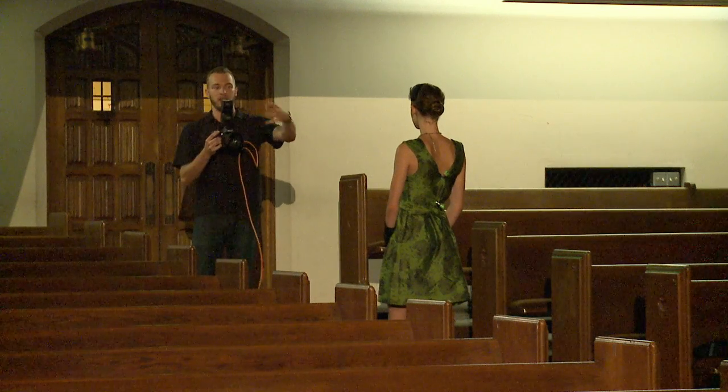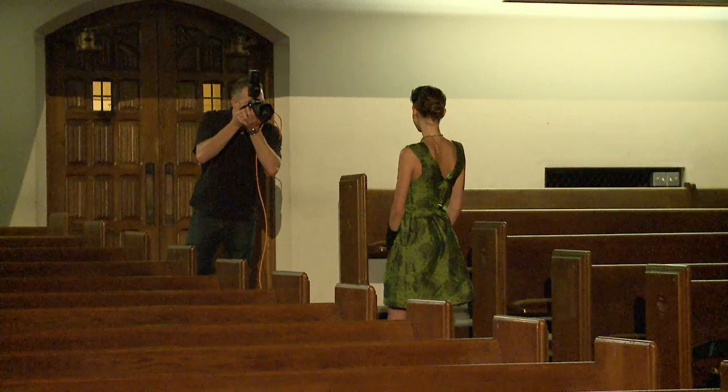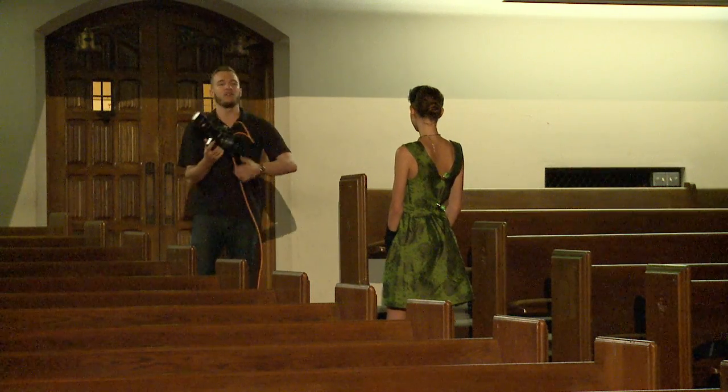Basically, rather than hitting her directly in the face with our flash, I'm just going to turn it up, bounce it off the ceiling here. Same kind of deal. Taking the next photo, and let's see what we've got.